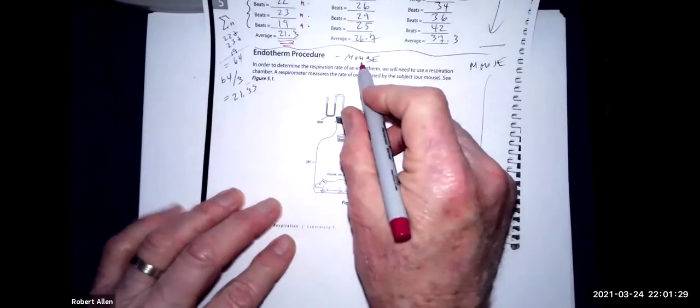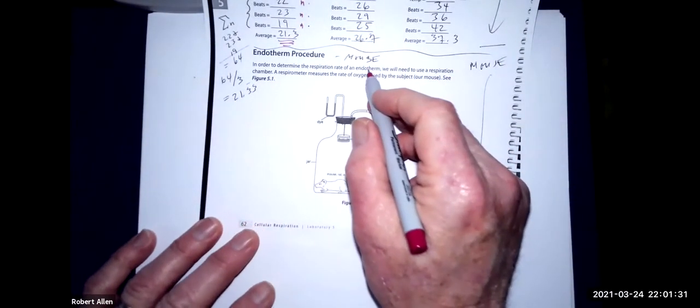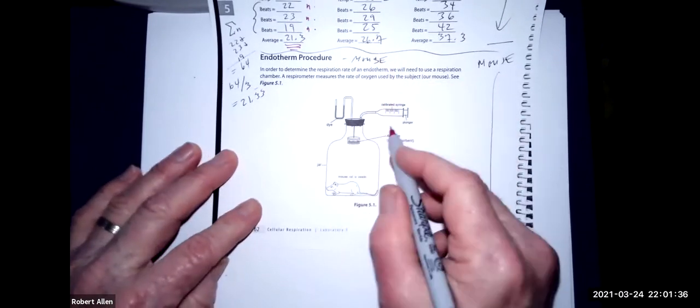All right, our apparatus looks like this. We're going to do a mouse. I'm sorry, I should have introduced Mousy. We're going to use a Mousy. Again, we're not going to hurt him. We're not going to kill him. Don't worry about it. There's our Mousy.